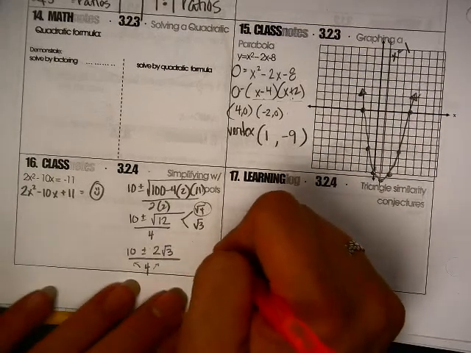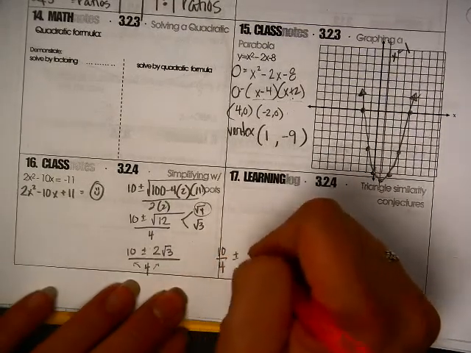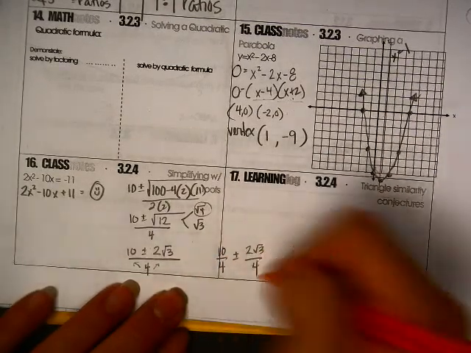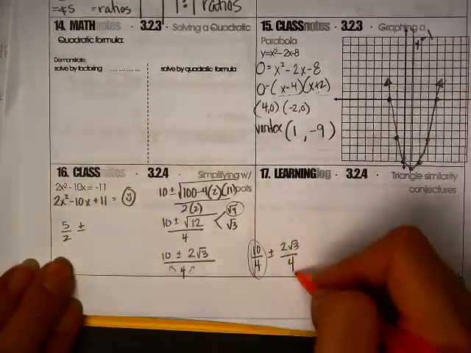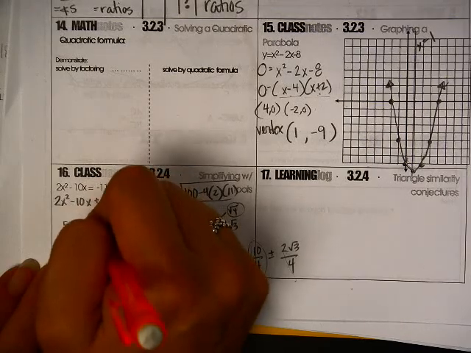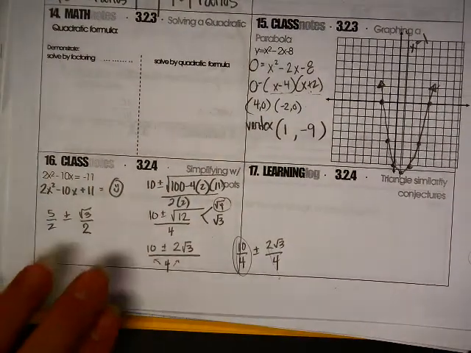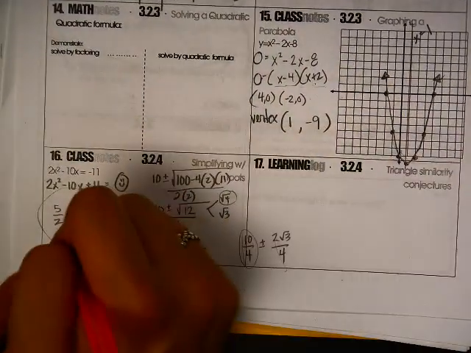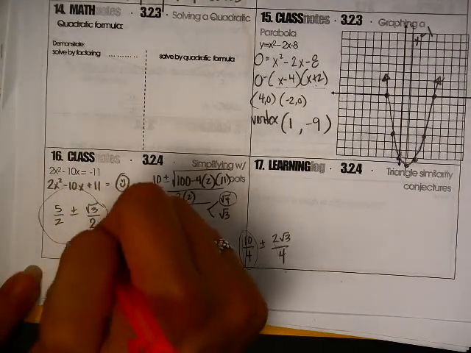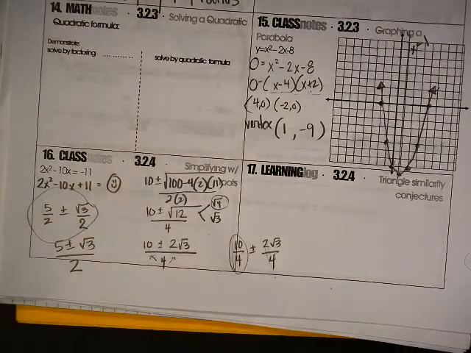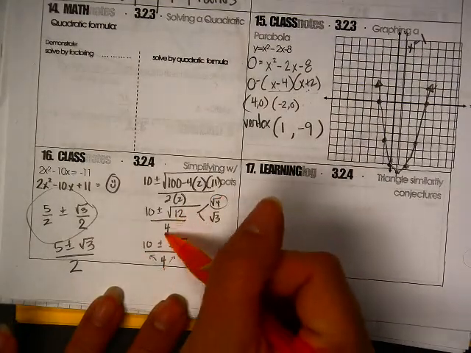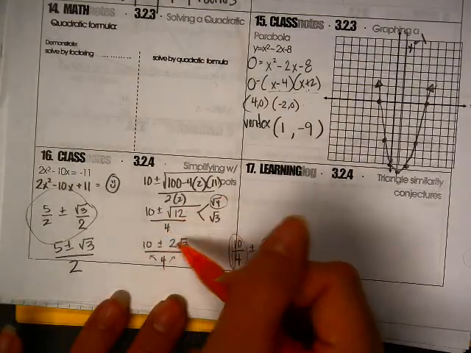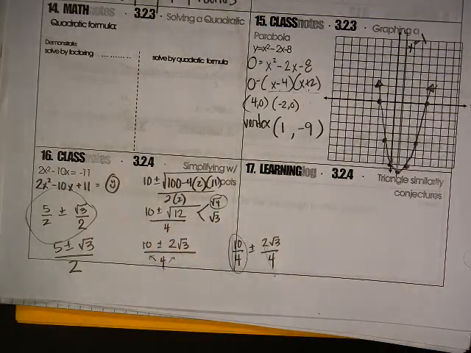So one way to write that is 10 fourths plus or minus 2 root 3 over 4, which reduces to 5 halves, and this reduces to 1 half. A simpler way of writing that, since they have a common denominator, is this. But the key thing is you can't just get rid of those, and you certainly can't do that because that's under the square root and that's not. So it's got to go into all 3.